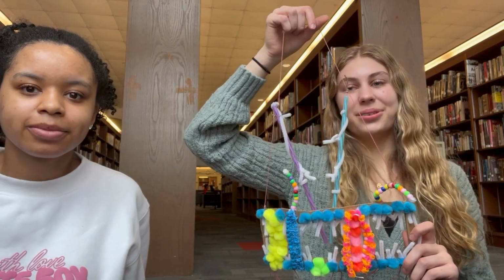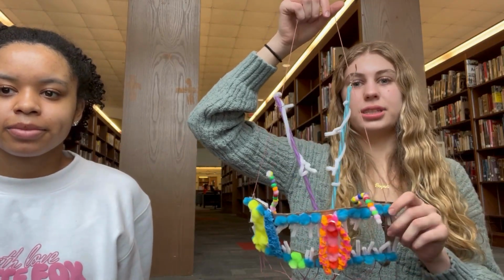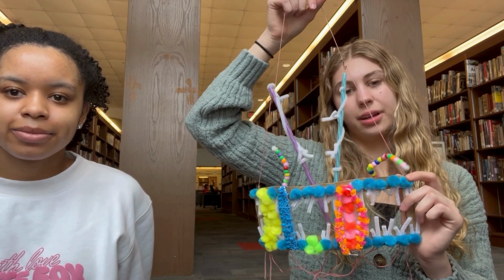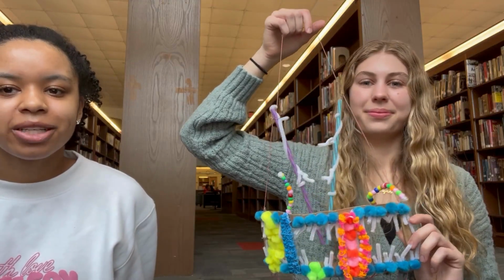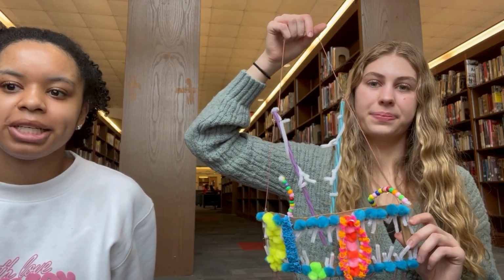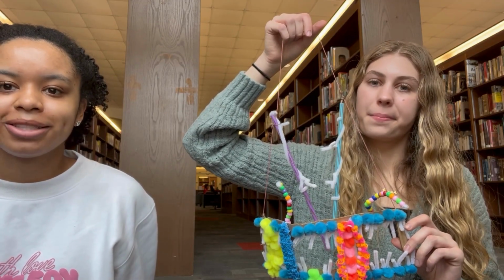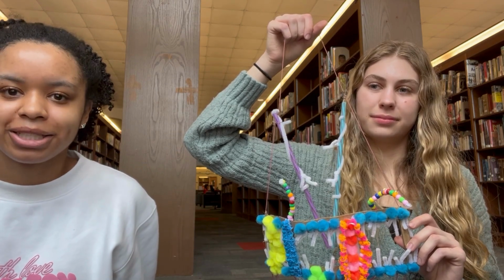So next is the extracellular matrix, which is the entire region outside of the cell above the top of the phospholipid bilayer, right where these pom-poms are. The function of the extracellular matrix is that it's used for structural support, cell signaling, cell migration, and gene regulation.